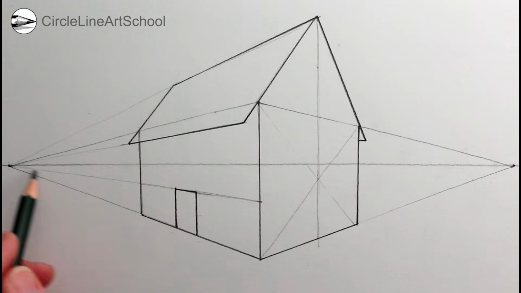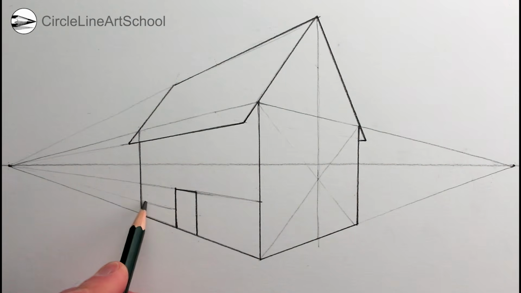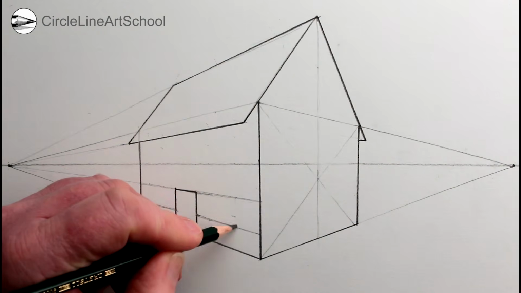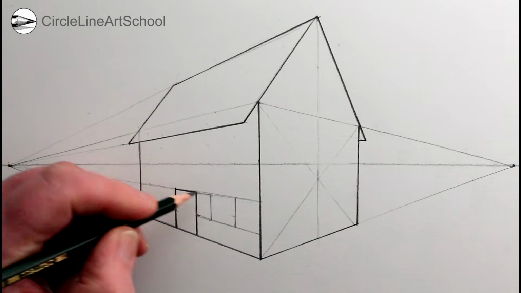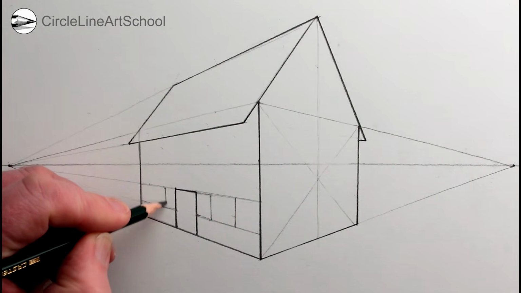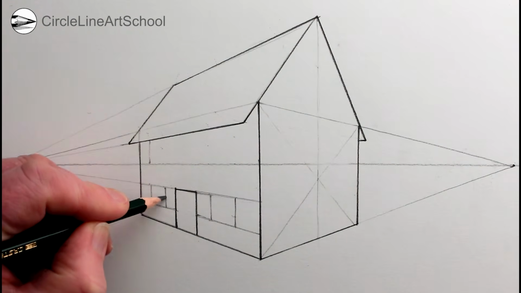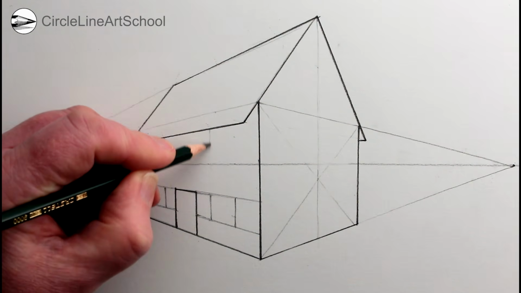Notice that all of the receding lines on the left need to go towards the left vanishing point, and all of the vertical lines will stay vertical, and they all need to be parallel with the first vertical line that we drew, so they're not leaning to the left or leaning to the right, they're just going straight up and straight down. So they match the angle of the corner of the house, just a straight vertical line.